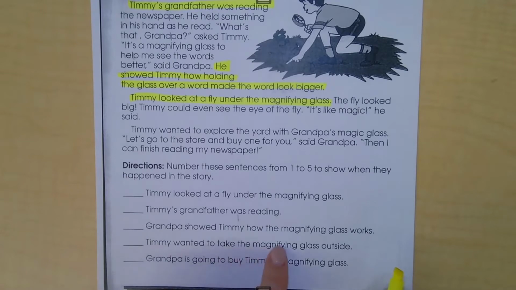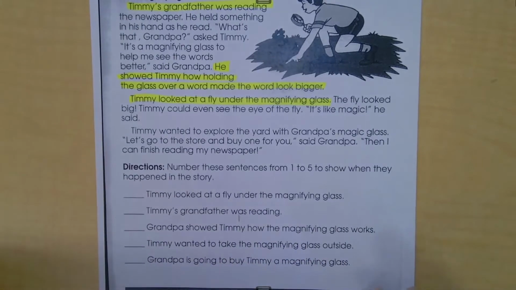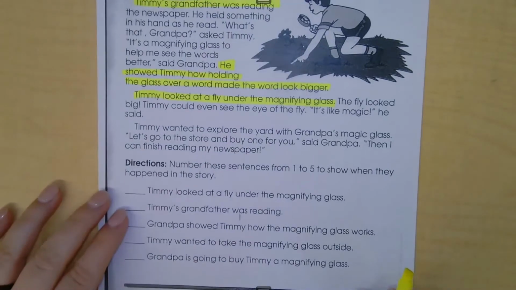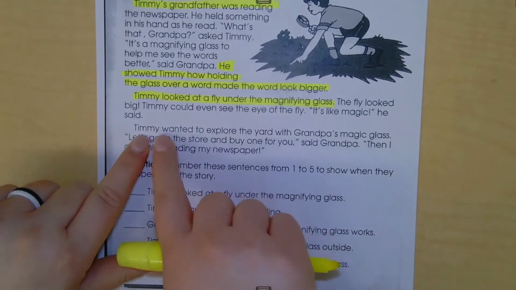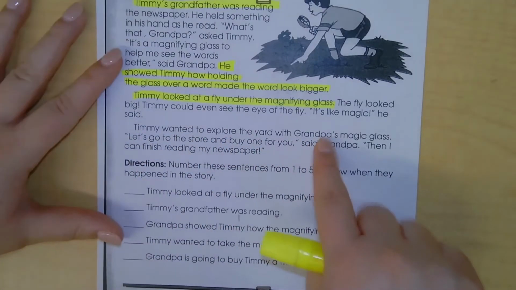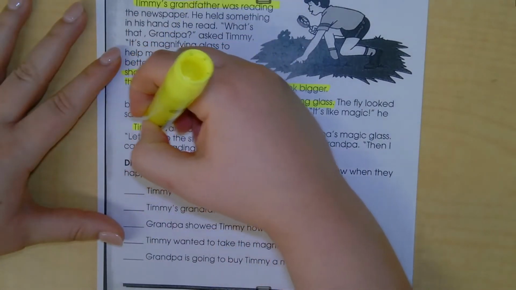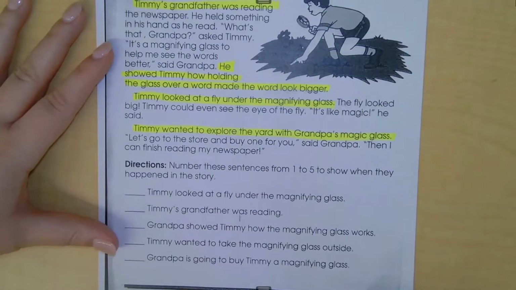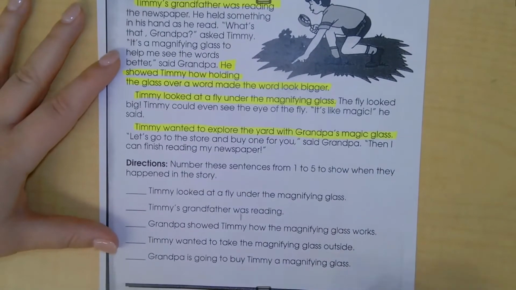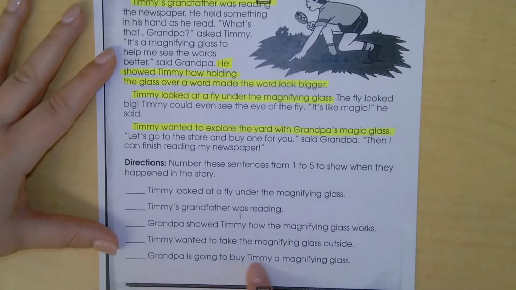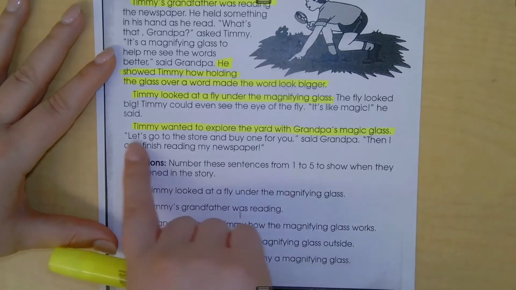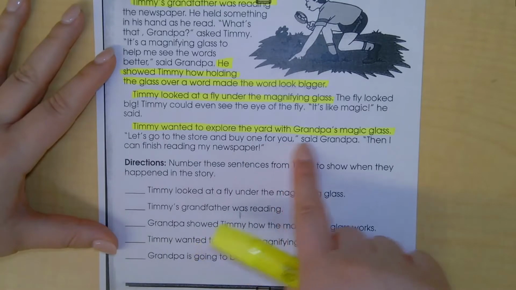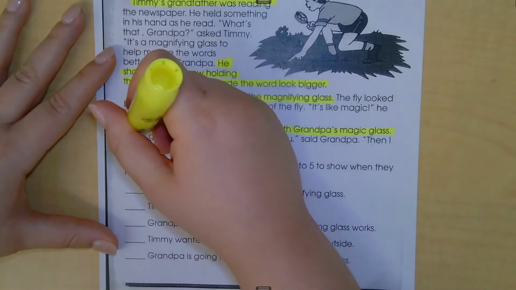Timmy wanted to take the magnifying glass outside. Oh, third paragraph, first sentence. Timmy wanted to explore the yard with Grandpa's magic glass. So let me highlight that. Because the yard would be outside, correct? Okay. Last, Grandpa is going to buy Timmy a magnifying glass. And in that third paragraph, it says, "Let's go to the store and buy one for you," said Grandpa. So I'm going to highlight it.